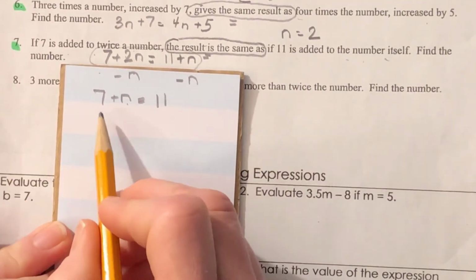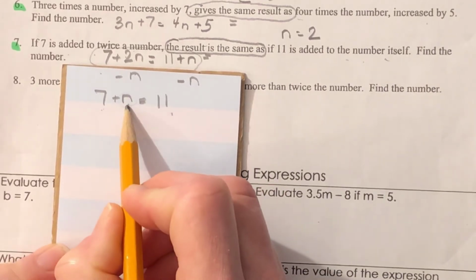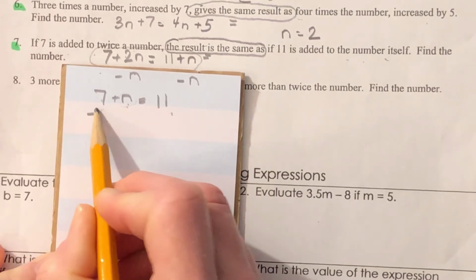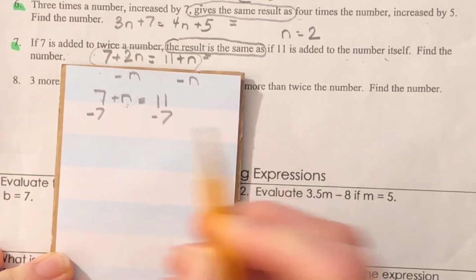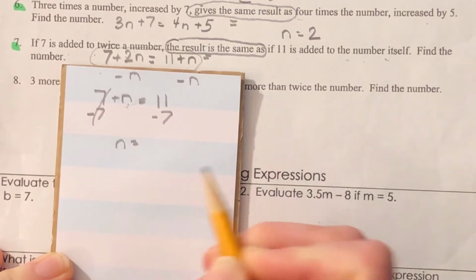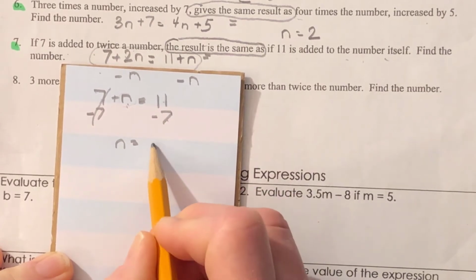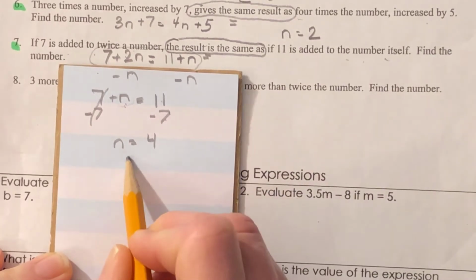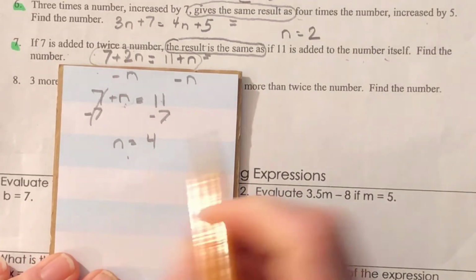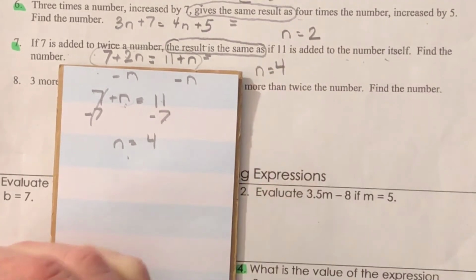Now, I want to get this 7 over there to isolate the variable. So the opposite of positive 7 is negative 7. That gives me n equals 11 minus 7 is 4. The value of n in 7 is 4. N equals 4.